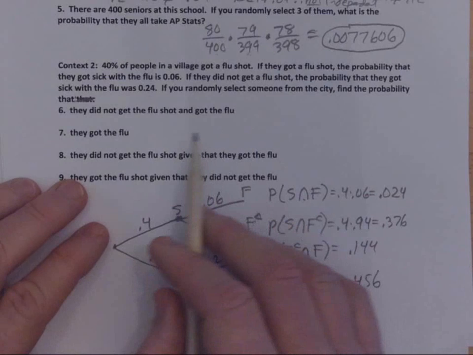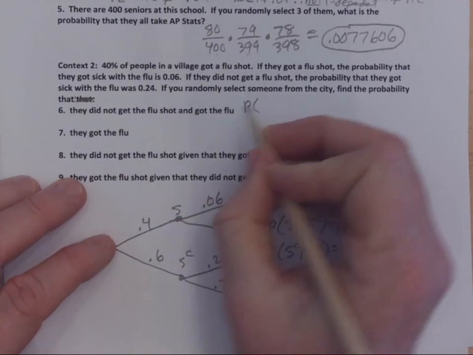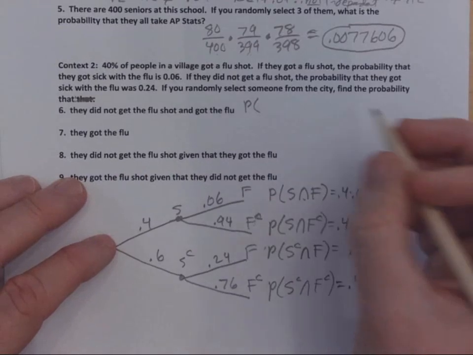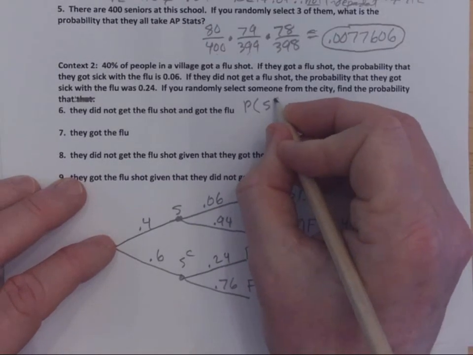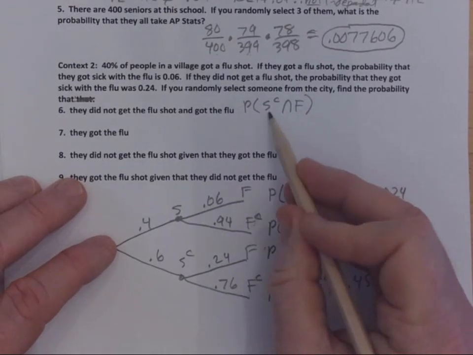So if you randomly select someone from the city, what's the probability? So this would be, what's the probability they did not get the flu shot and they got the flu. So they did not get the shot and they got the flu.